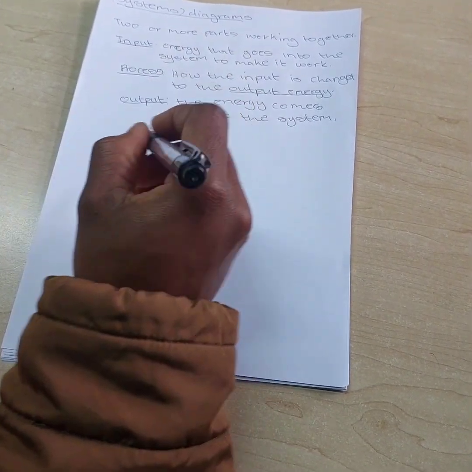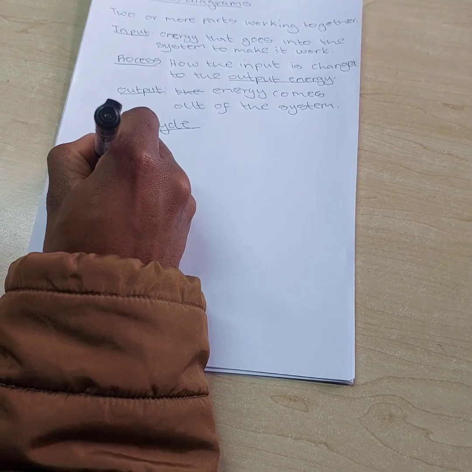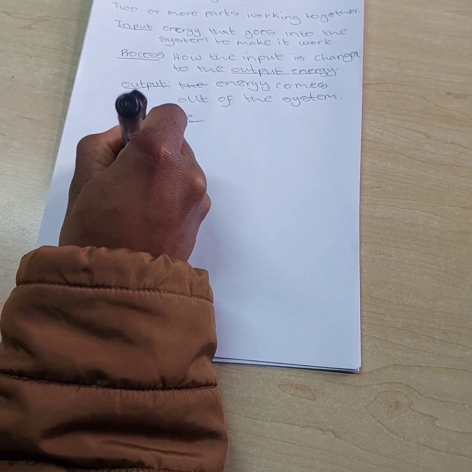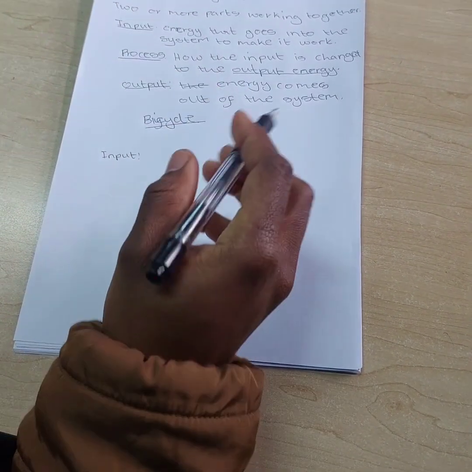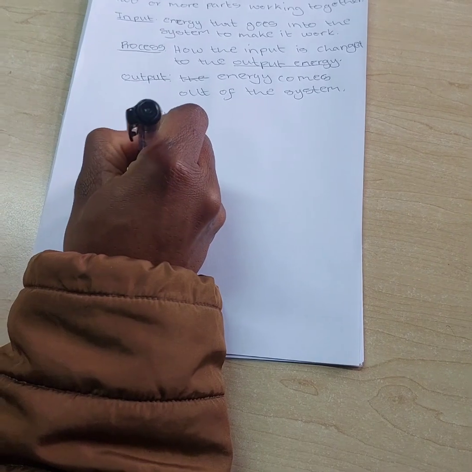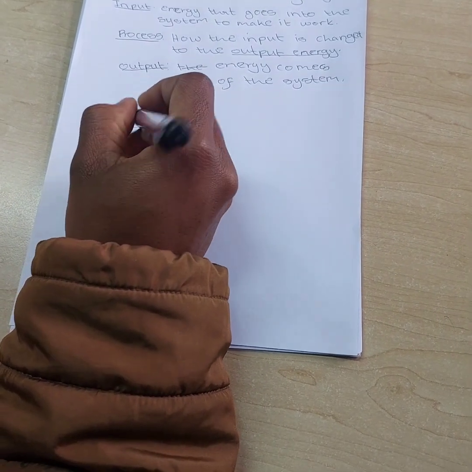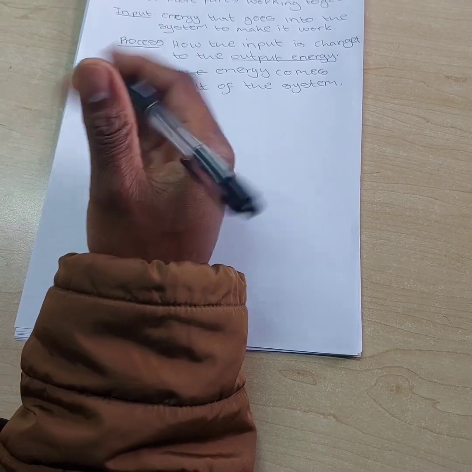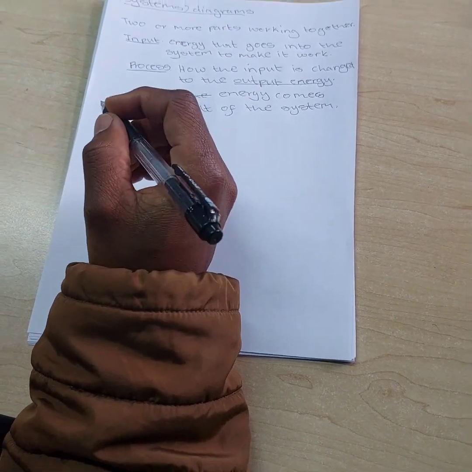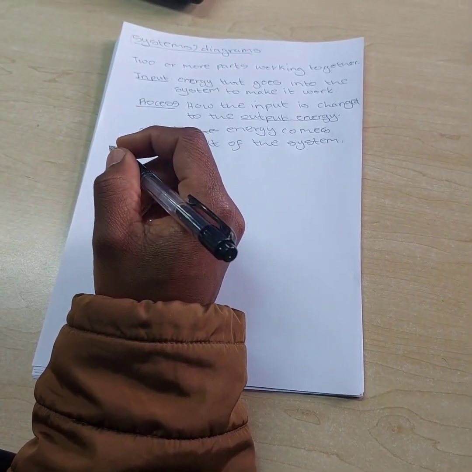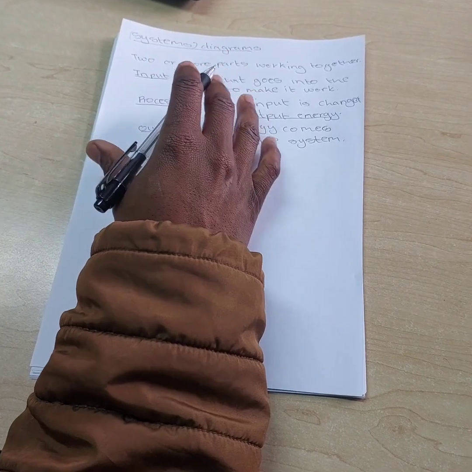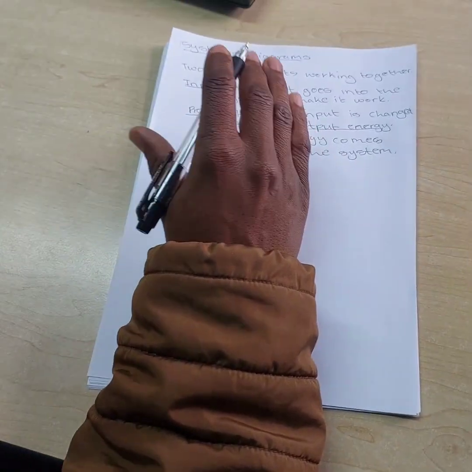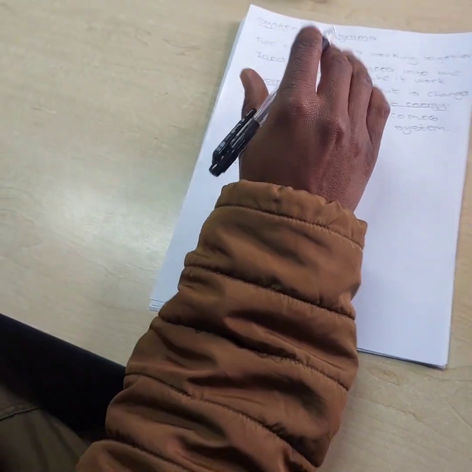So what is that input energy in a bicycle? Describe how we put that input. Okay, so in a bicycle, someone sits on it and then they pedal.